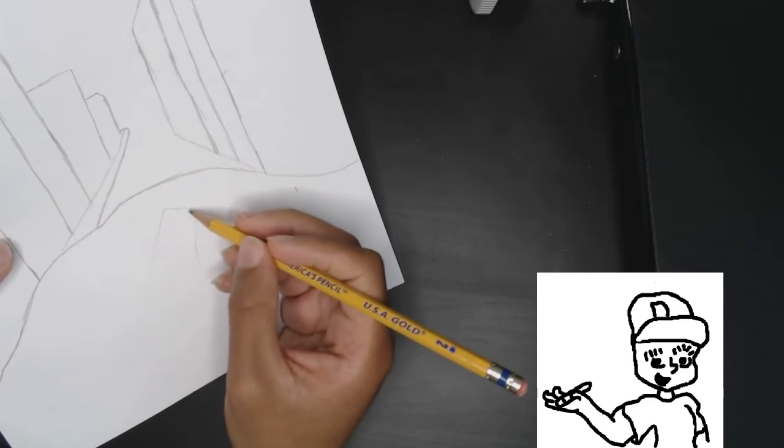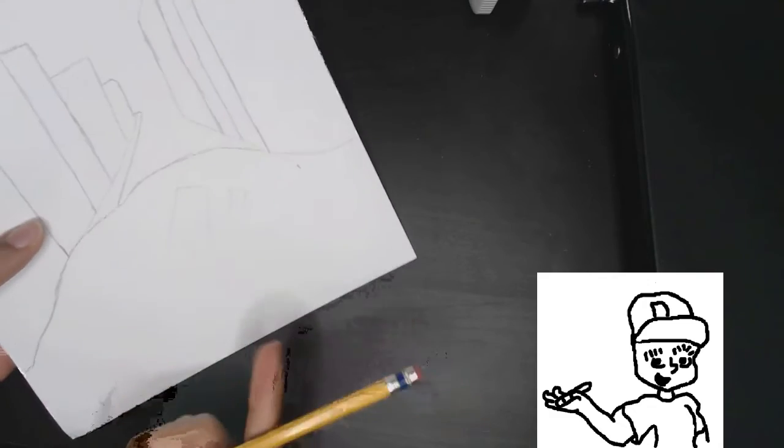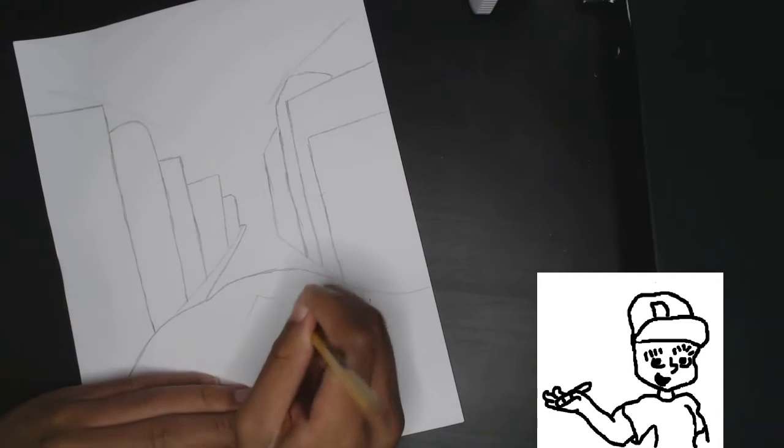It's here and it widens instead of being here and here, which is just straight. See, it widens here, but it's just straight here. You don't want it to be straight. You want it to widen out.